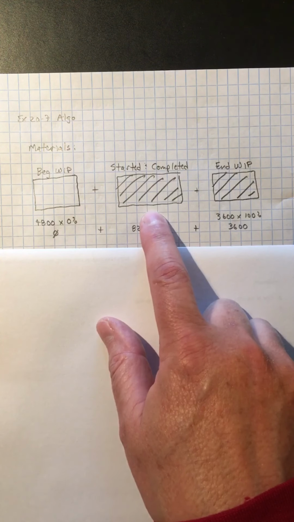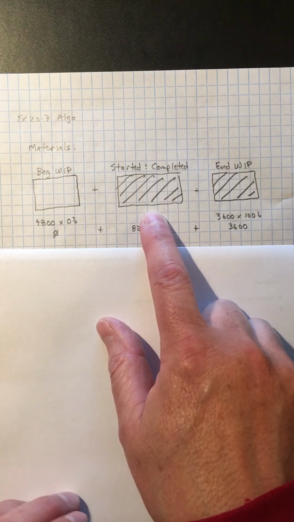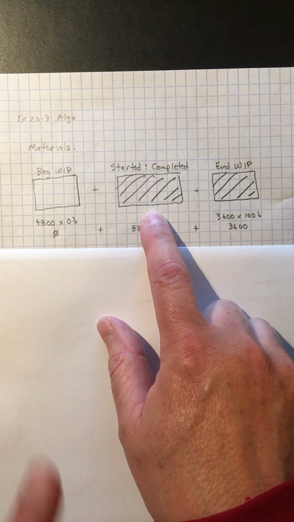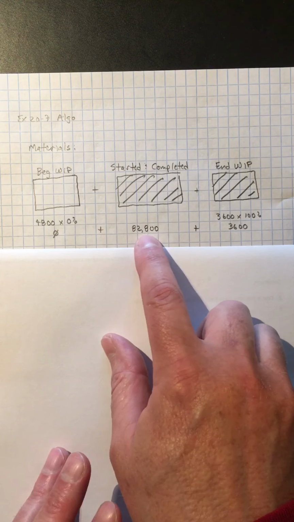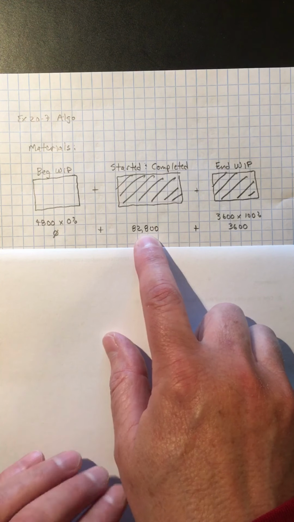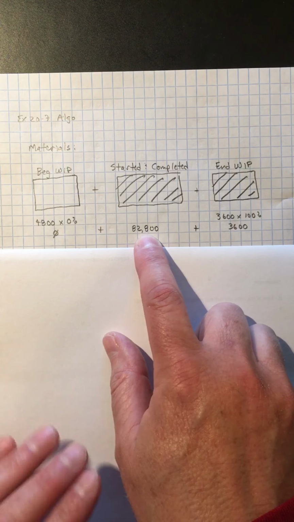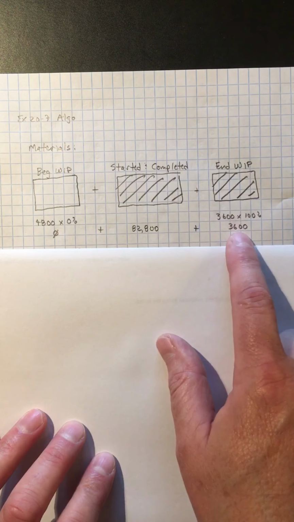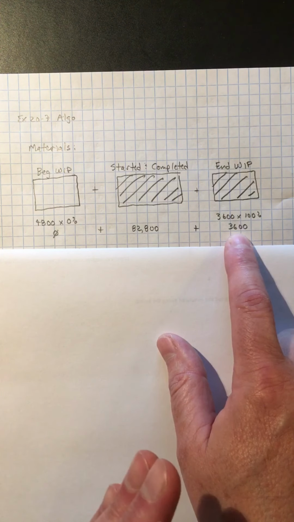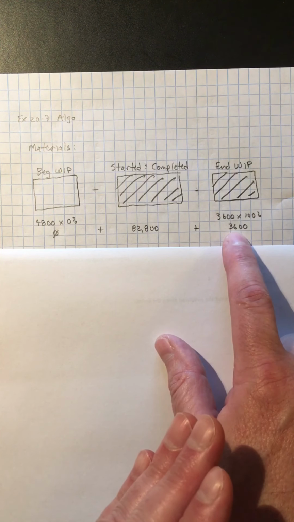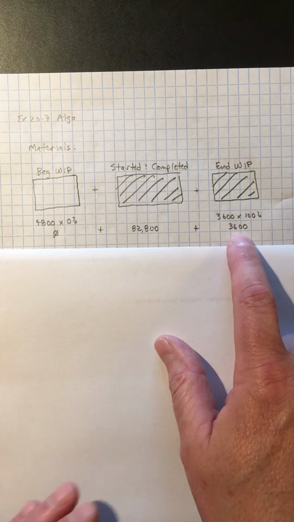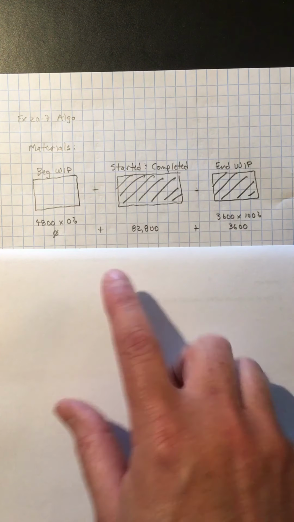Now for the units that I started and completed during the month, I get full credit for those. I had to put all the materials into that because materials go in when I start it. So that's 82,800. We calculated that in when we looked at whole units. Ending work in process, because the materials go in at the beginning of the process, even though these weren't done yet, they got all the materials right when we started it. So that's 3,600. So materials, that's pretty easy.